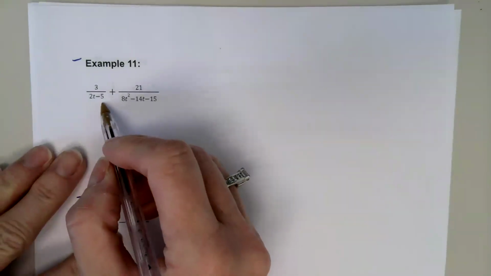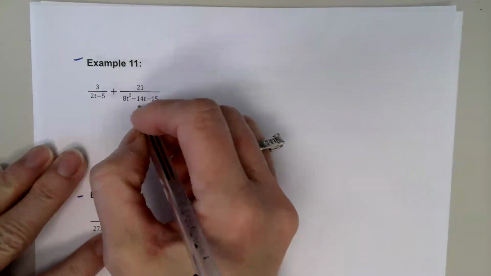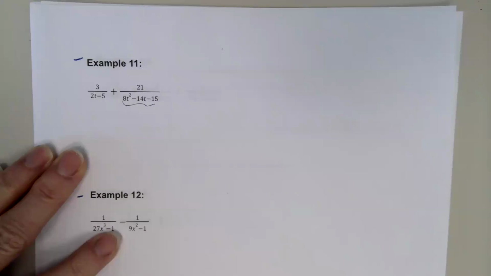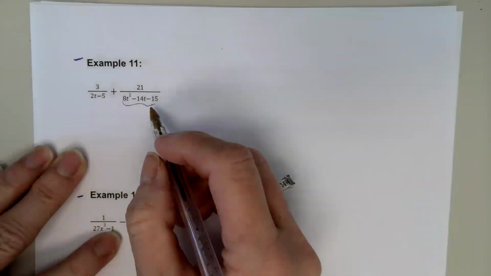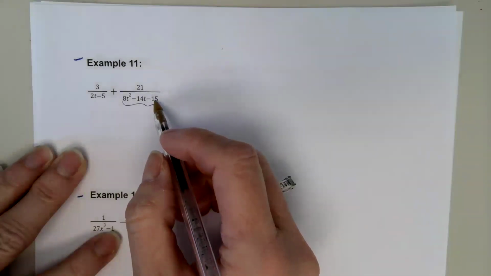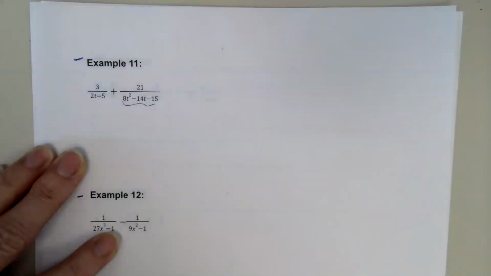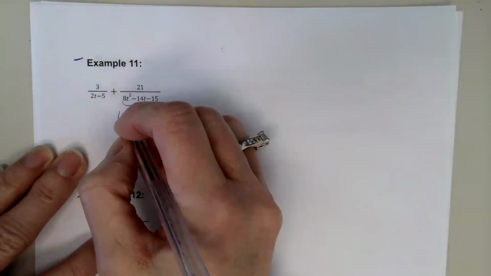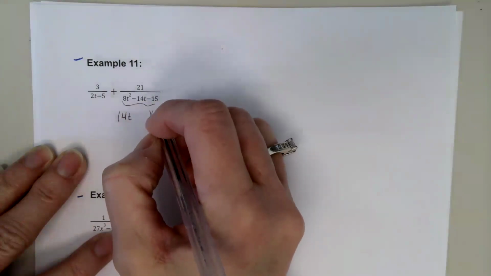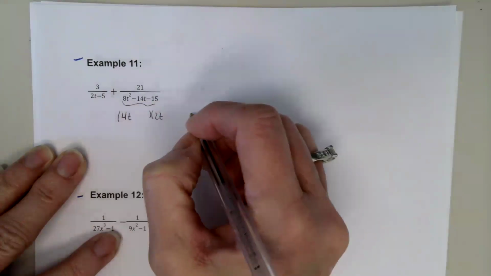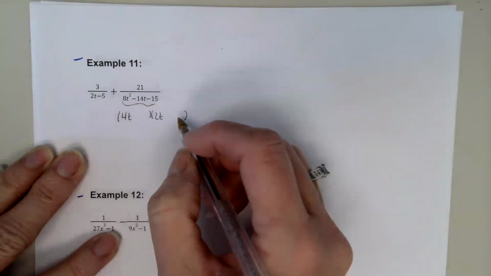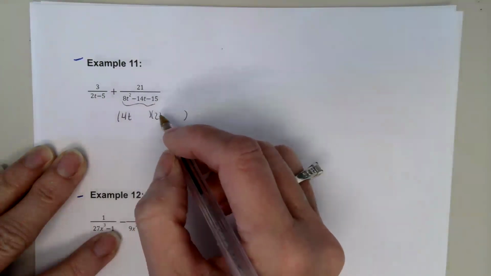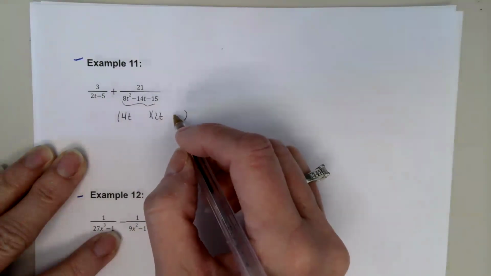So 2t minus 5 doesn't factor, but this could factor into, let's see. That's a tough one. I think 8t is going to be too big. So 8t and 5 and 3, or 3 would be 6 and 5.